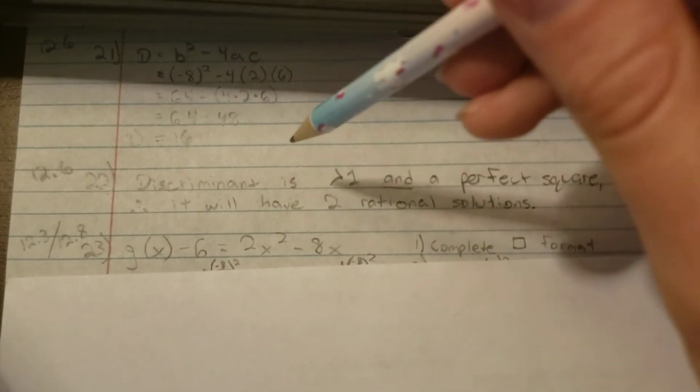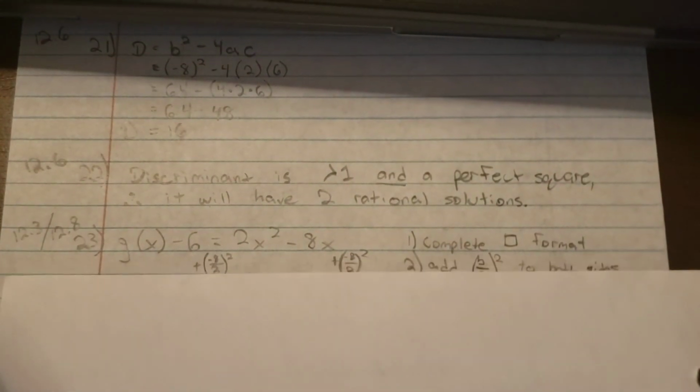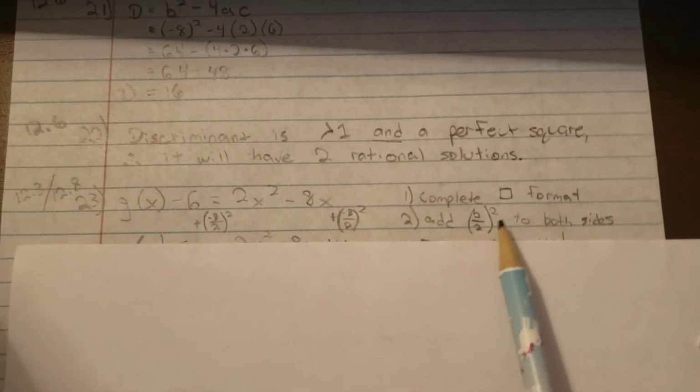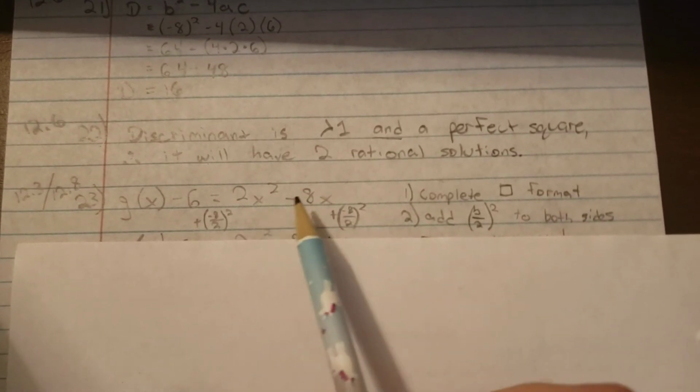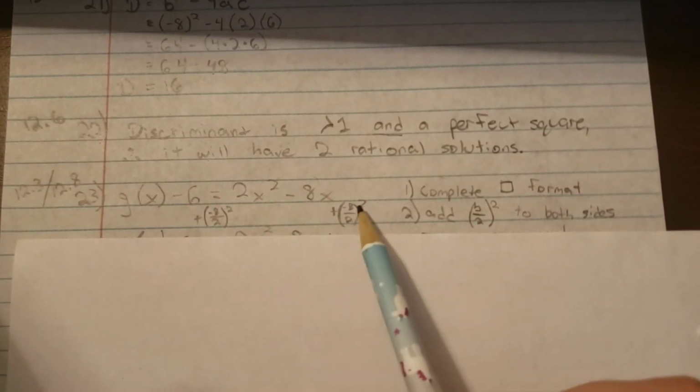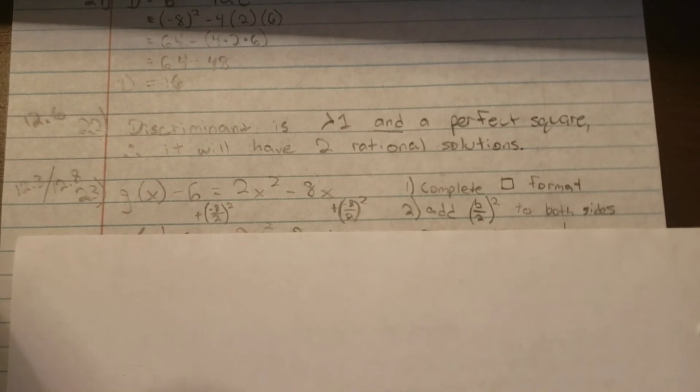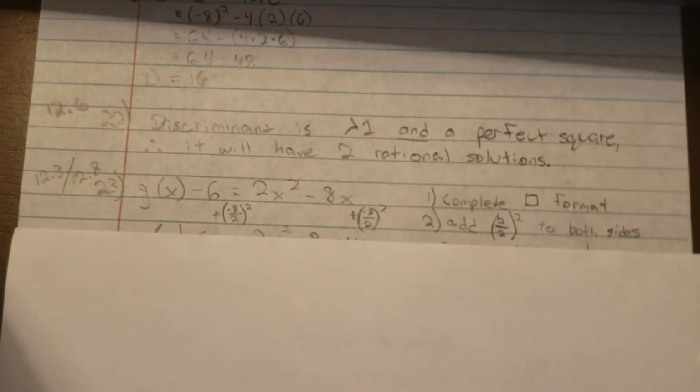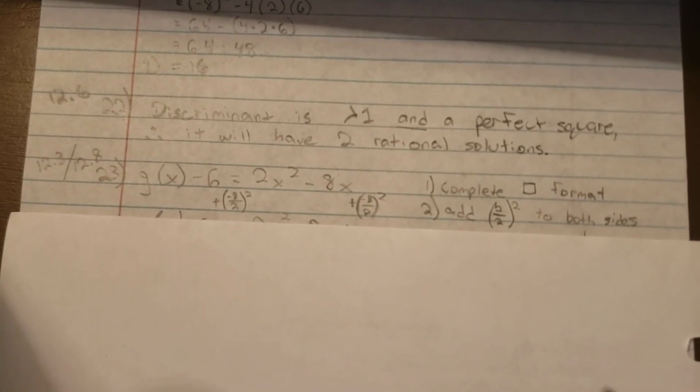So all I did was I subtracted 6 over here. Now, step 2, add b over 2 squared to both sides. So my b over 2 is this guy, -8 divided by 2 squared. I'm adding that to both sides of the equation.